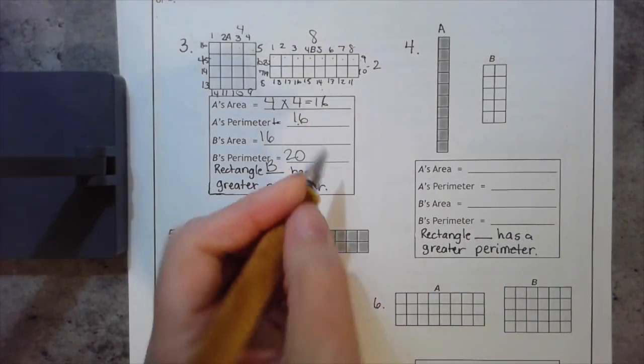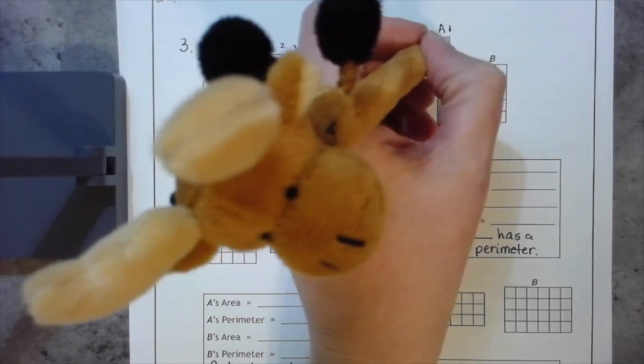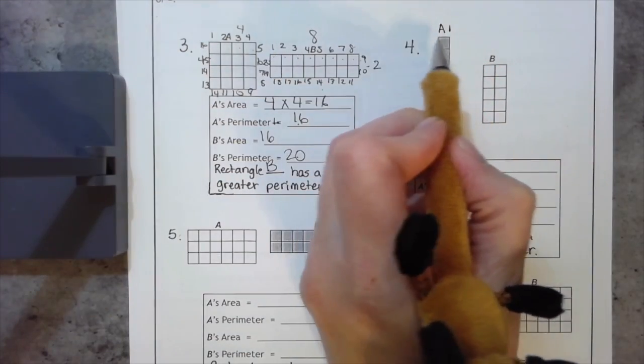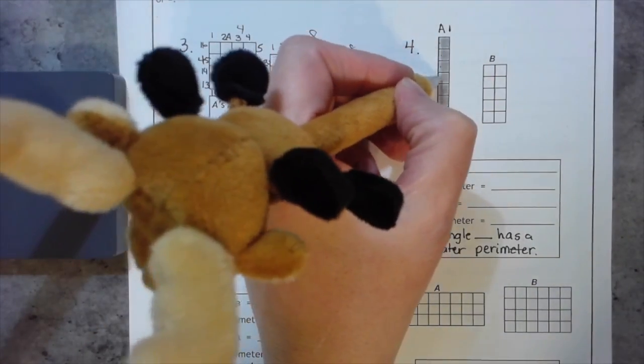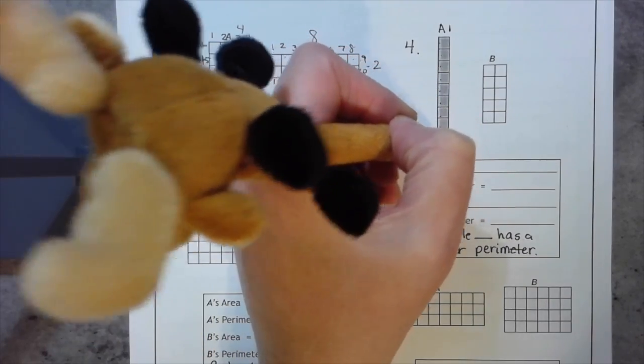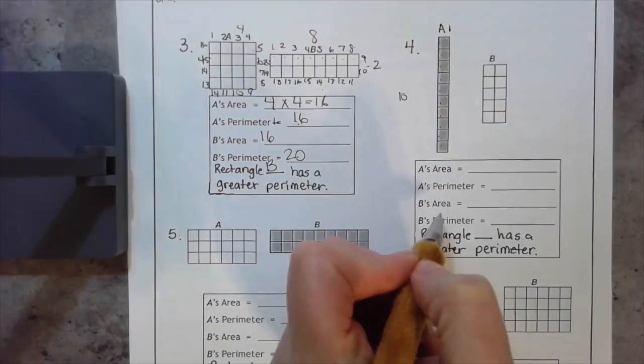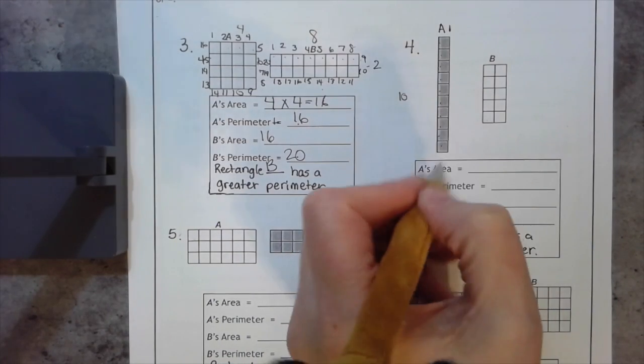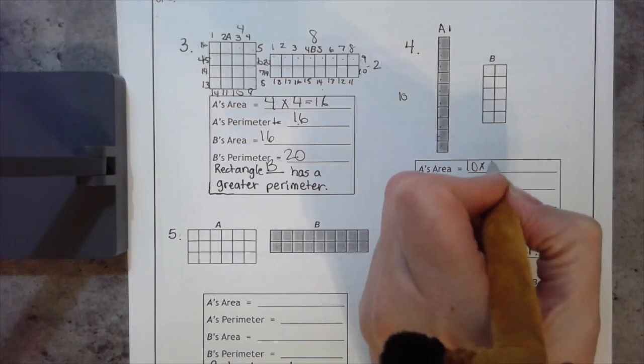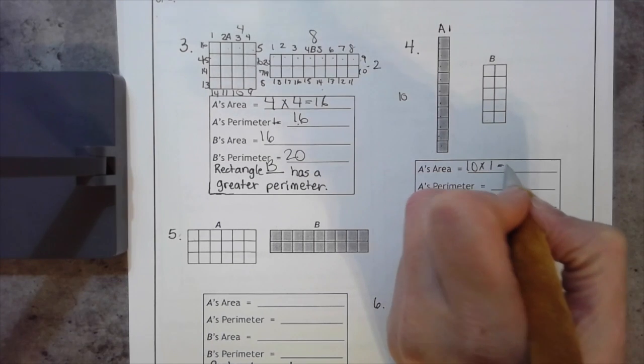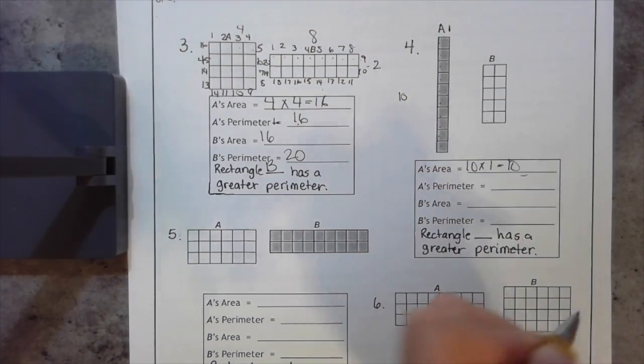Okay, so rectangle A's area is 1 across, right? There's just one square. 1, 2, 3, 4, 5, 6, 7, 8, 9, 10 down. Okay, so the area is 1 times 10 or 10 times 1. We'll get the same product either way. So 10 square units.